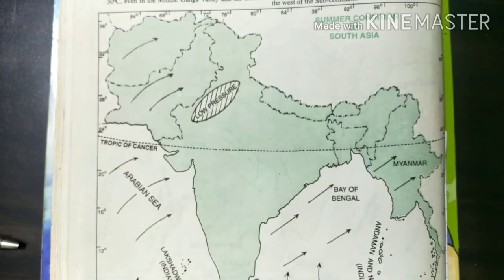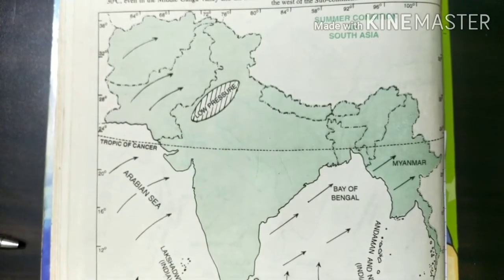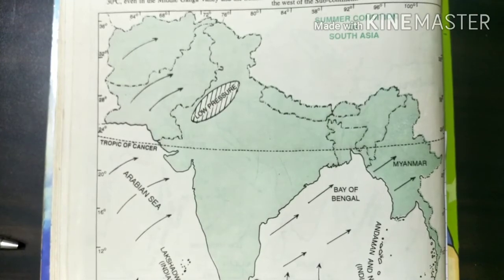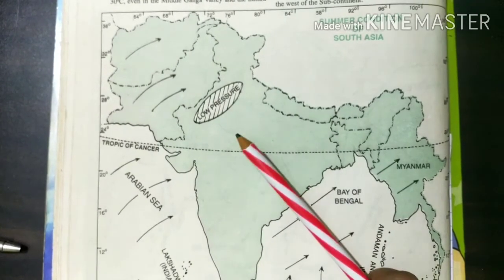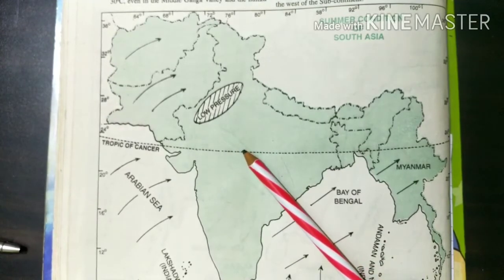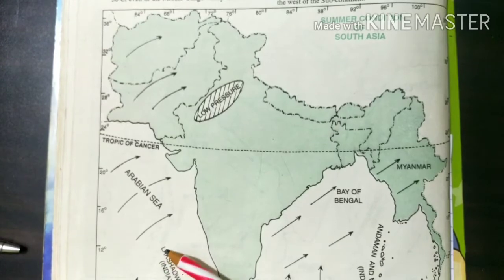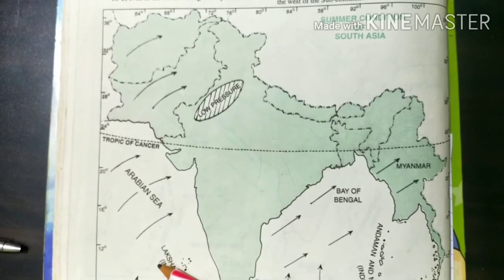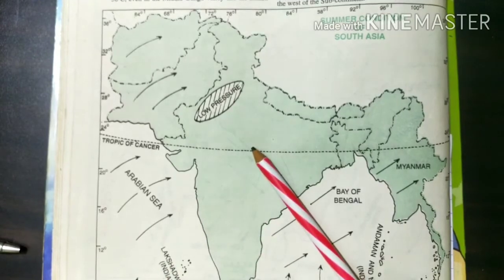Now we will see the summer season. The summer season starts from March to May. In this season, all over India, due to high temperature, low pressure develops. And over the ocean, the temperature is low and pressure is high. So the wind blows from high pressure region to low pressure region.